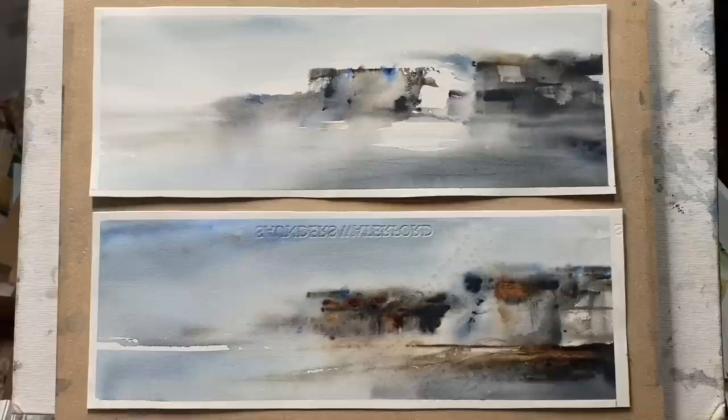So here's the end of the experiment, and I must admit I'm absolutely delighted with the way this went. I'm really pleased. I think this has got me a lot closer to where I wanted to be with the abstraction of that particular photograph.